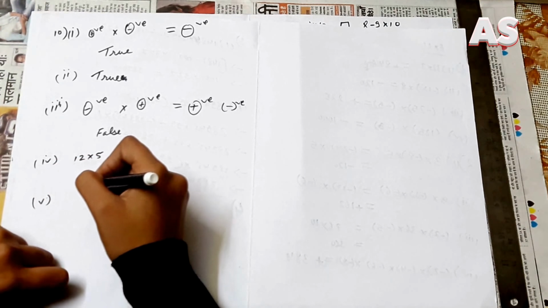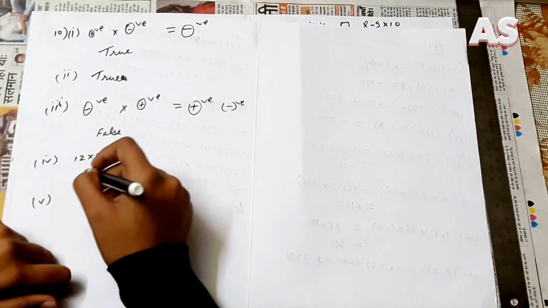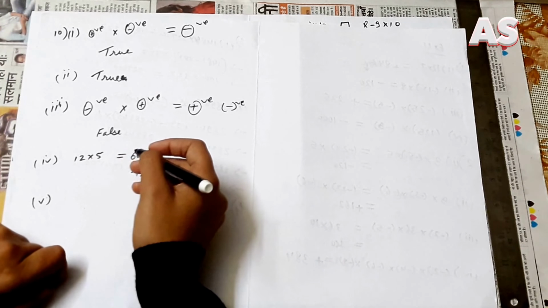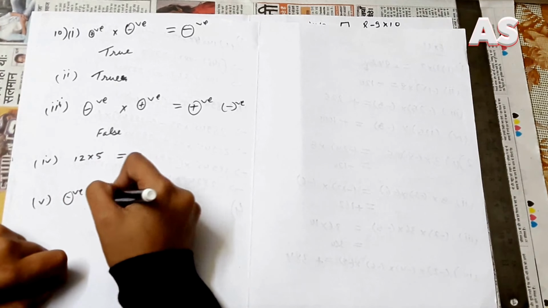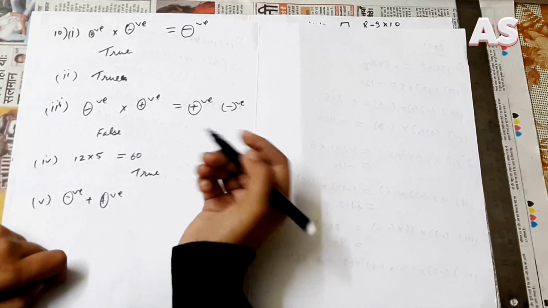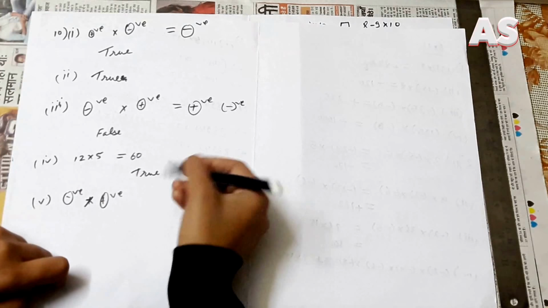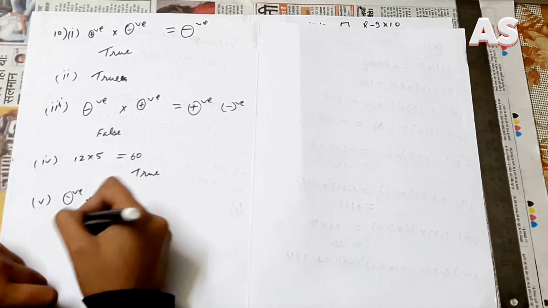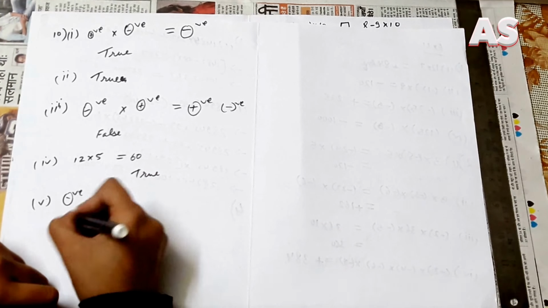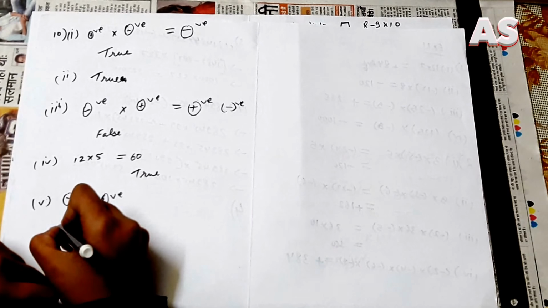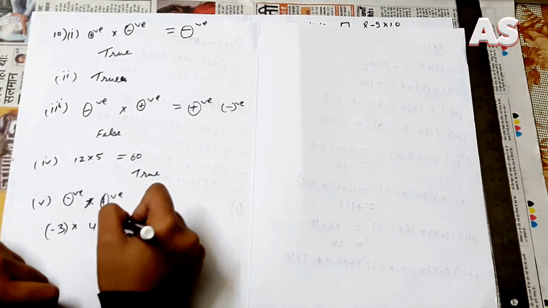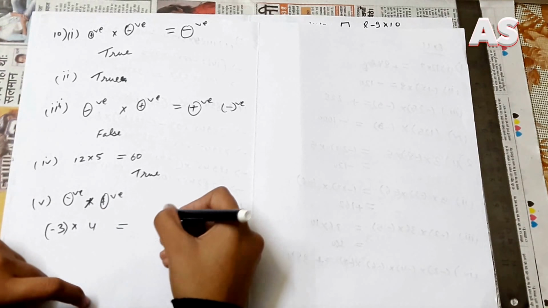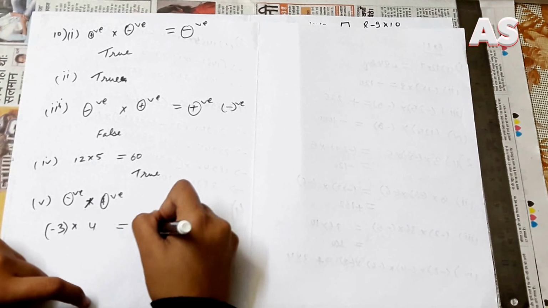Fifth part: the product of a negative and a positive integer may be 0. If we take the example 3 into minus 3 into 4, then it is minus 12.